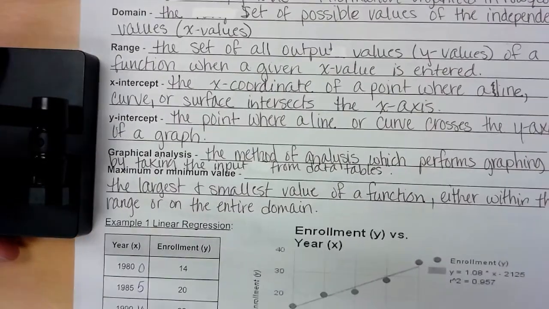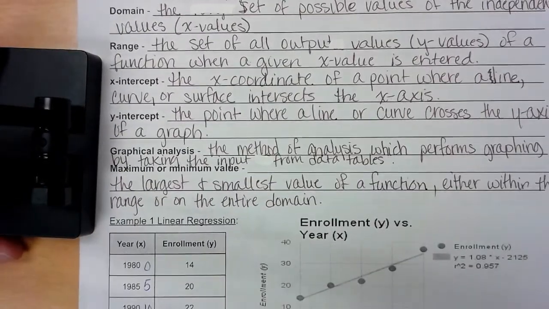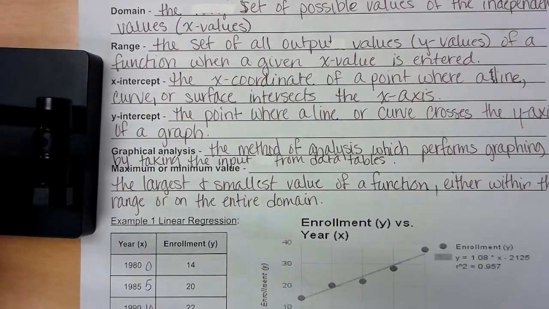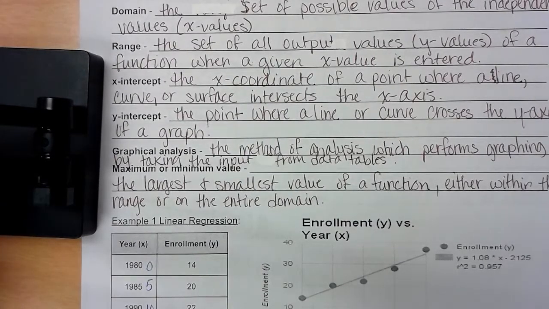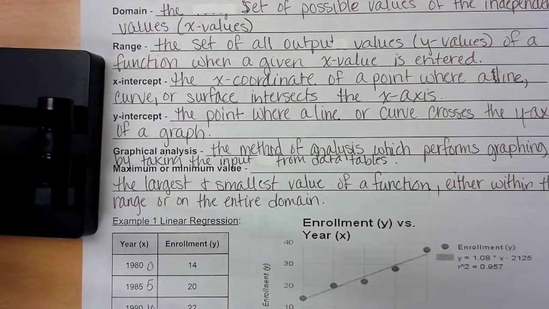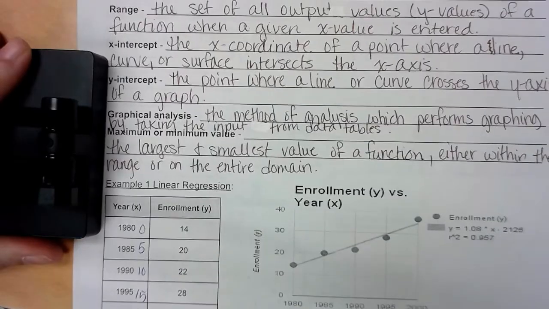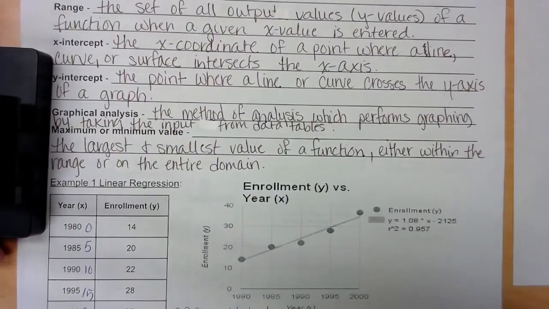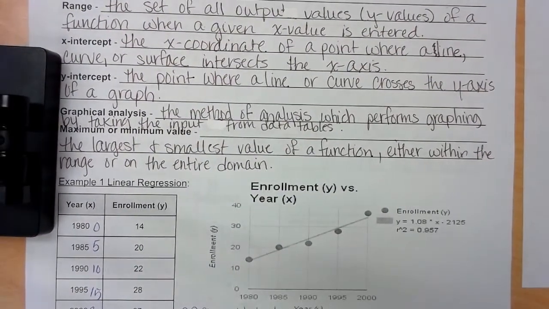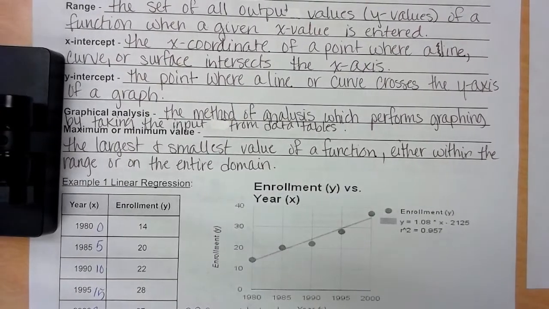Graphical analysis is the method of analysis which performs graphing by taking the input from data and tables. Basically, it's talking about making graphs. That's what it's talking about. Maximum or minimum value is the largest and smallest value of a function, either within the range or within the entire domain.